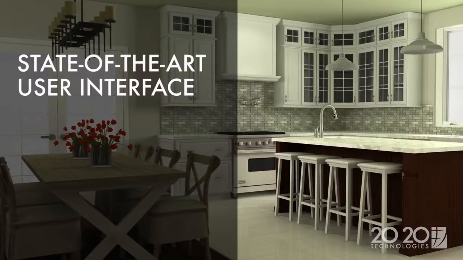Now let's move on to what we need to do. What's the process in actually creating these images? The first big change that you're going to notice in your 2020 V10 is that we're now using the most up-to-date interface, including the Windows ribbon system.